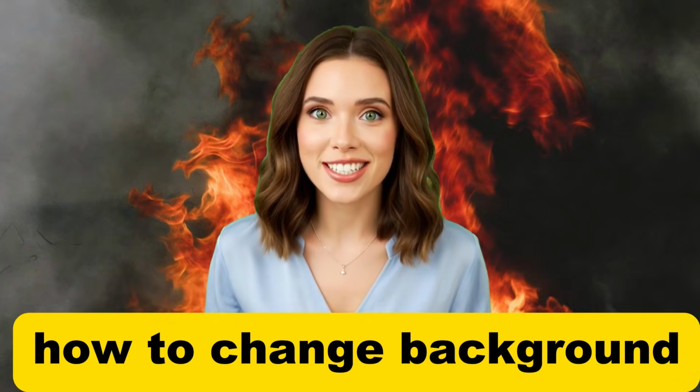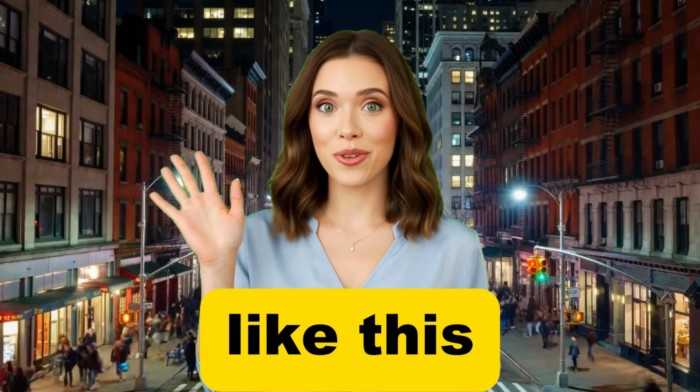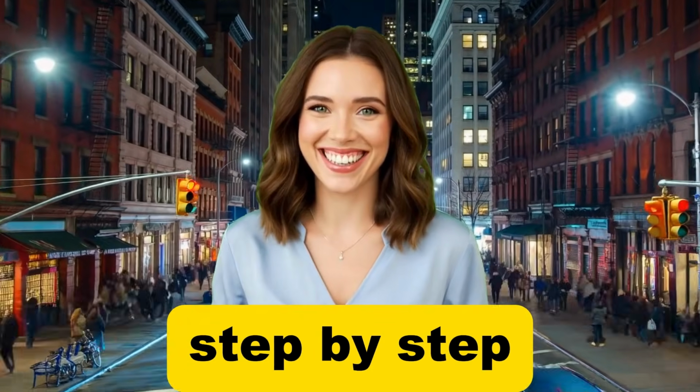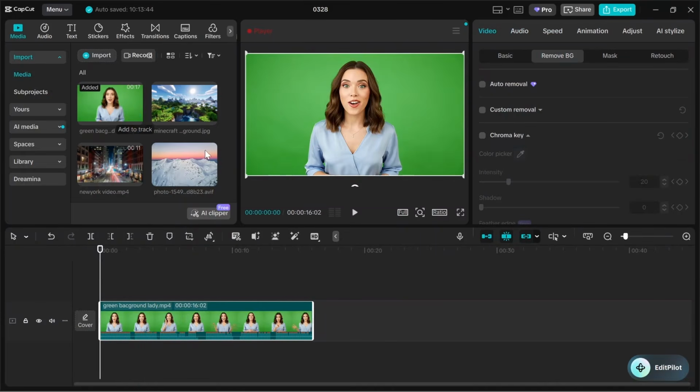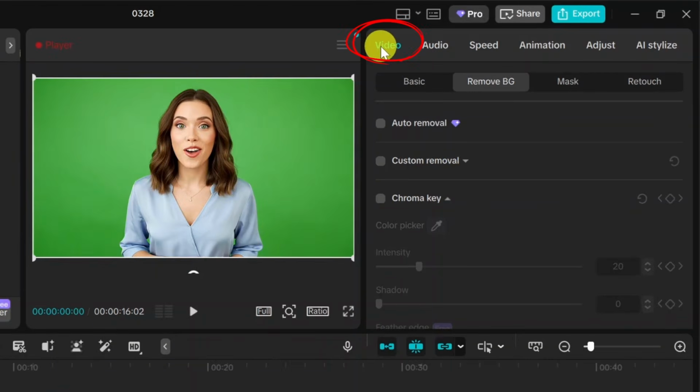How to change background. If you want to learn how to change background like this, this video will show you step by step. I've already imported a few videos and images in the media panel. I'll add this video first into the timeline. I just added it. I'll click this. Okay. I'll go to the right side, click video, remove background.